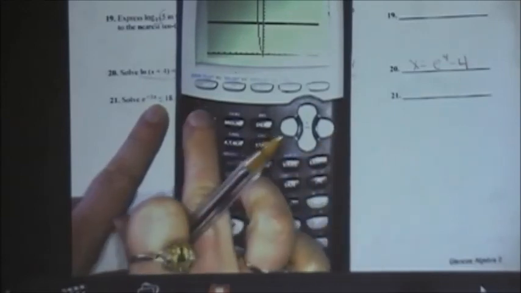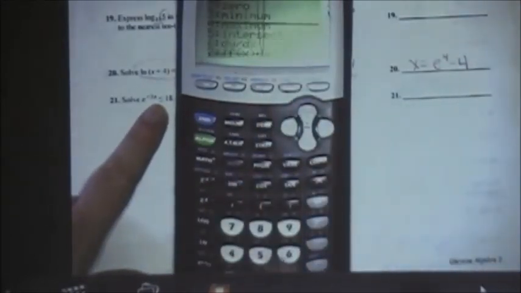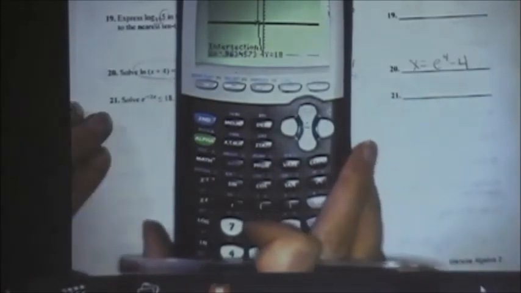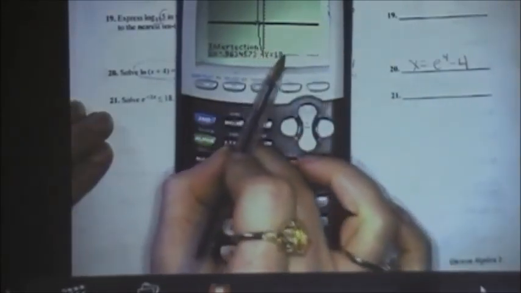So let's see. My intersection happens at negative 9.634. And remember, this is an exponential, so it's going to infinity. So it's less than or equal to, so it's going to be a bracket, negative 9.63 all the way to infinity. And that is your final answer for the review.